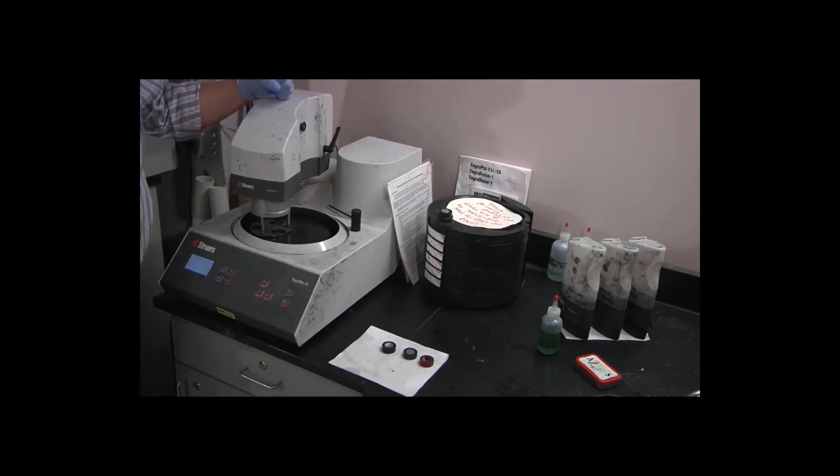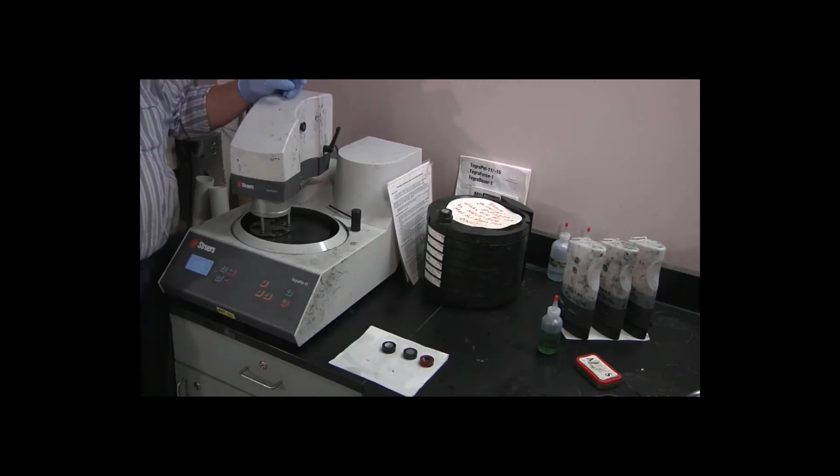At this point, the specimens are ready for etching, but you only etch them right now if you are going to look at them under the microscope immediately. If the specimens are going to sit for any length of time, more than a few hours, you don't want to etch them until just before you're actually ready to put them under the microscope to do your metallographic examination.